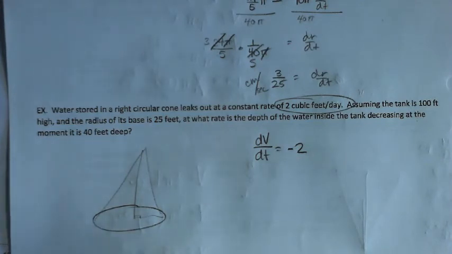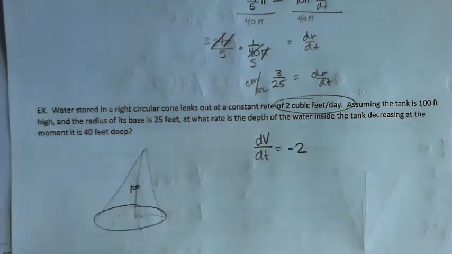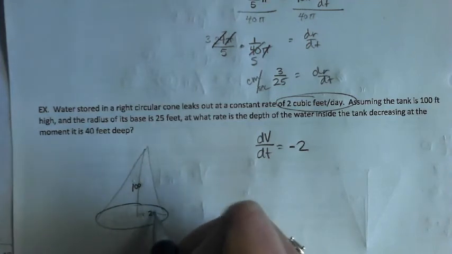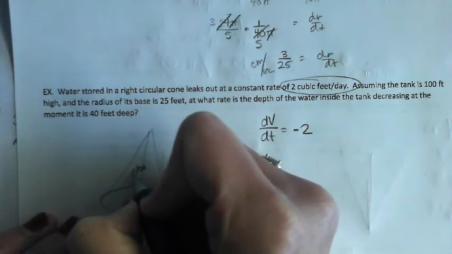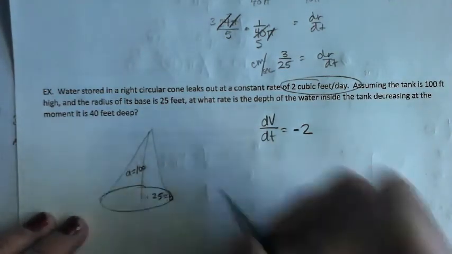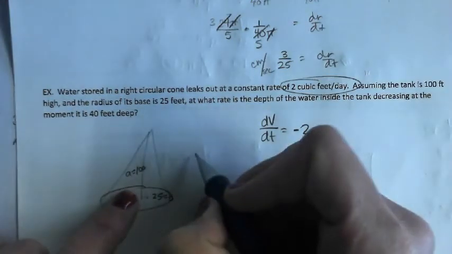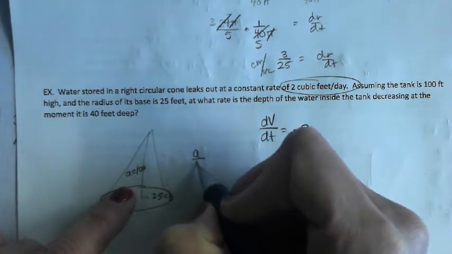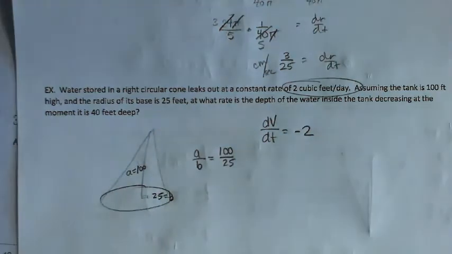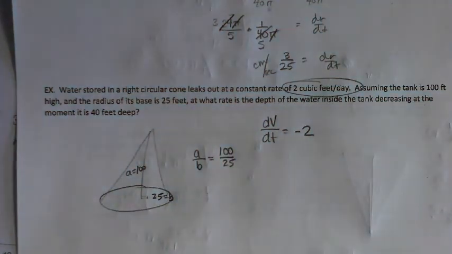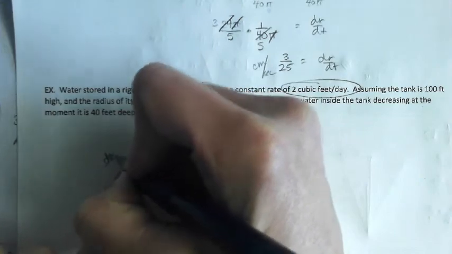Assuming the tank is 100 feet high and the radius of its base is 25, again, we're going to have that common ratio. So if I call this A and this B, A over B, no matter where we are, has to be in the ratio of 100 to 25 because of those similar triangles. At what rate is the depth of the water inside the tank decreasing? So they're looking for dA/dt.